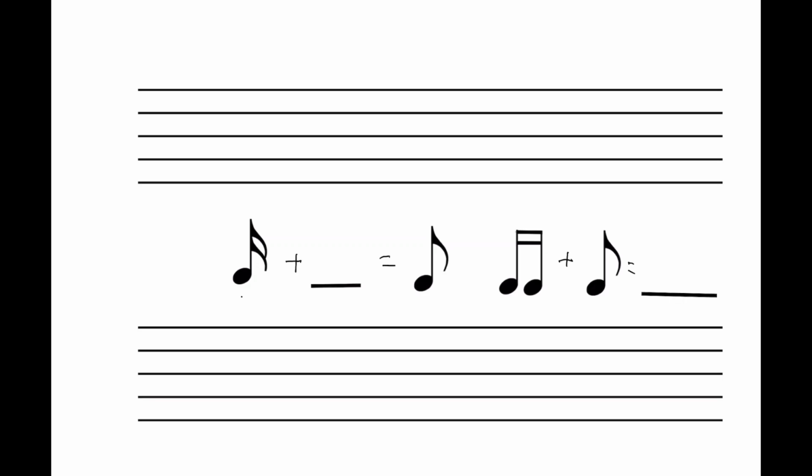In our first example, we have a 16th note plus something equals an eighth note. Well, we know that there are two 16th notes in an eighth note, so this missing one must be another 16th note. In our second example, we've got two 16th notes plus an eighth note equals something. Two 16th notes equal an eighth note, and then an eighth note plus an eighth note is equal to a quarter note.